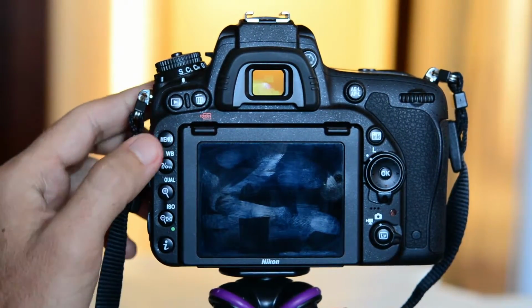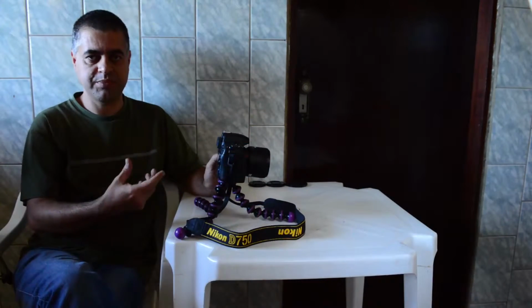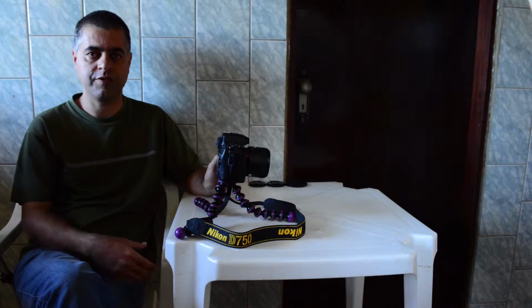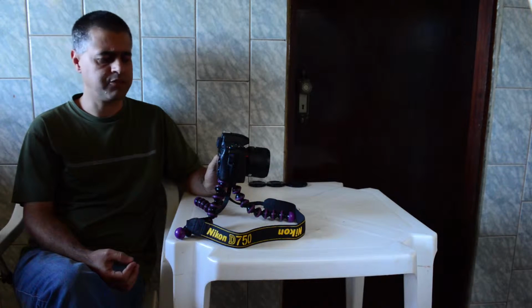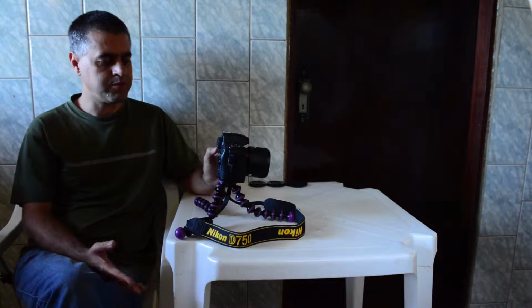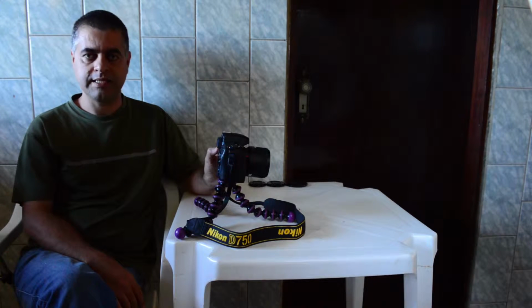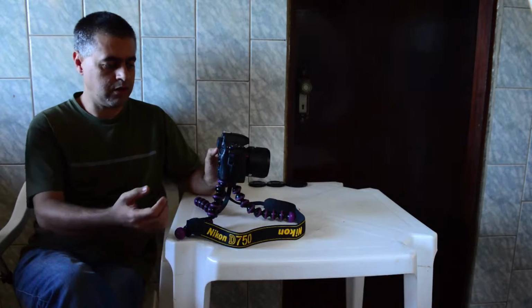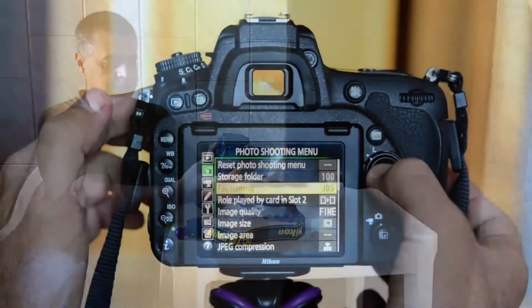If you go here to OK, the camera keeps turning off very often. It's because I set the camera to turn off every 5 seconds, if I'm not mistaken, so that it can save battery. But no problem, you can set it up for 20 seconds or longer. Well, let's go to file name again.